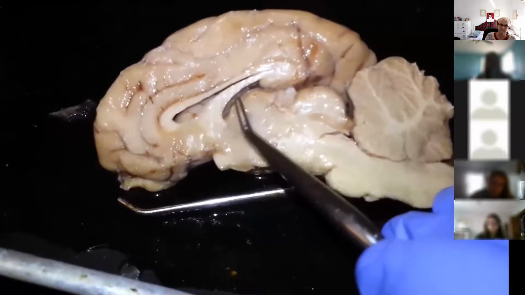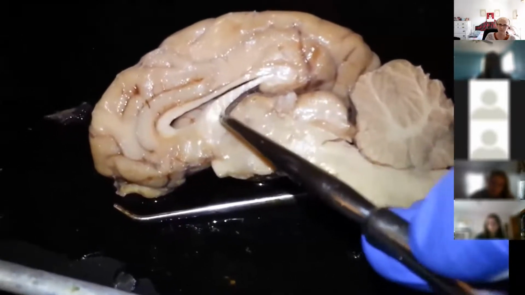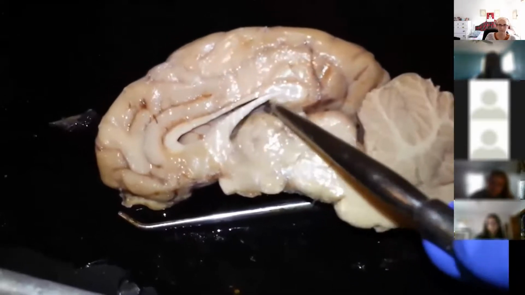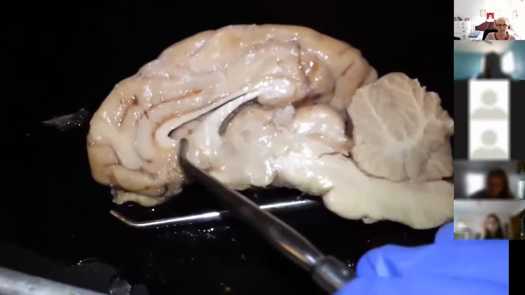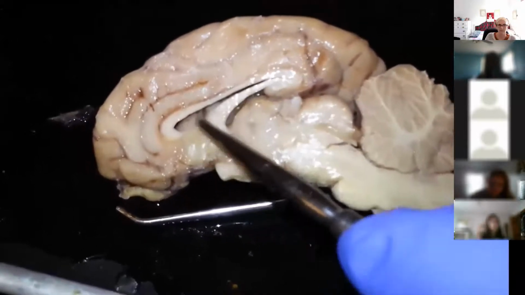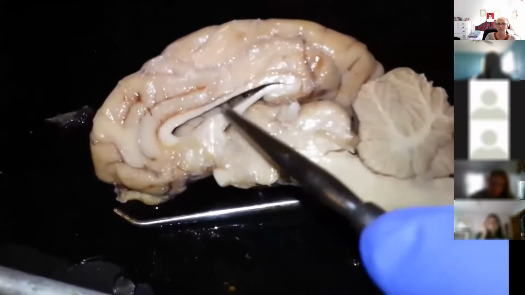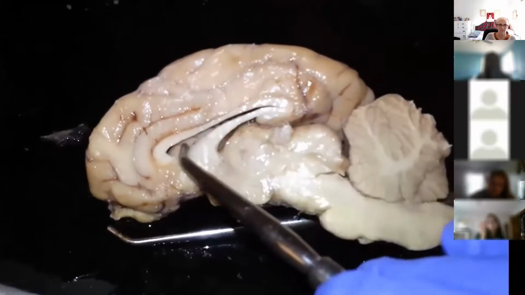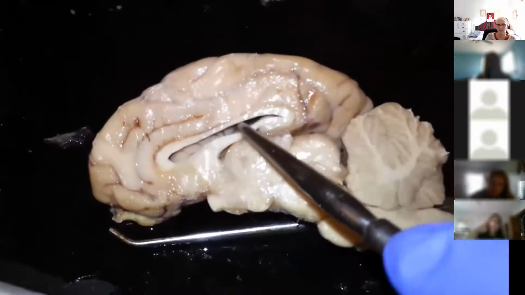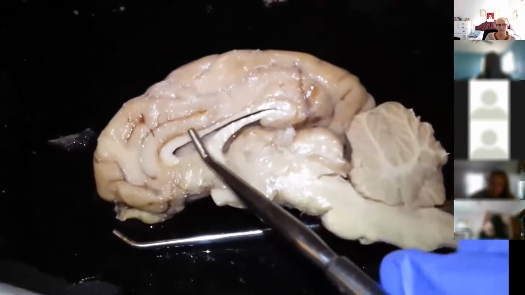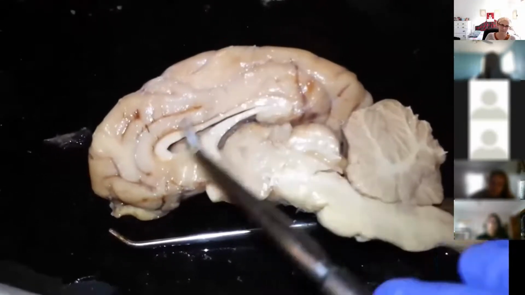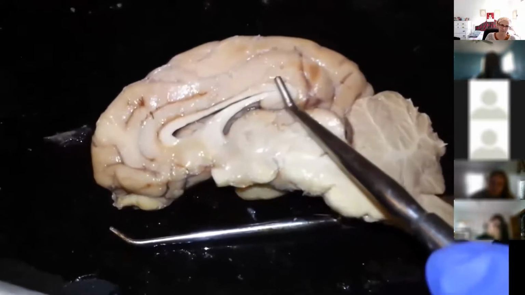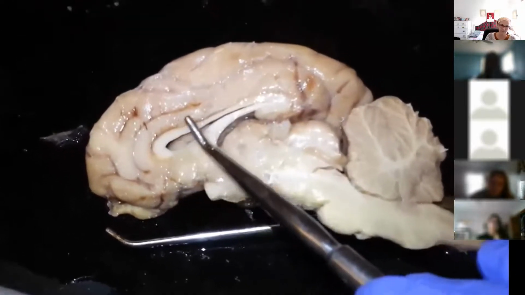Inferior to the thalamus. Superior to the thalamus, we have the third ventricle right here where I'm sticking the probe. Then we have the lateral ventricle right here, this space. And then in class, we talked about the lateral ventricle being similar to a room. So the curtain that separates the two rooms or the two ventricles on the right and left hemispheres is called the septum pellucidum.